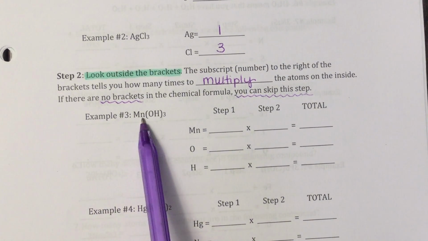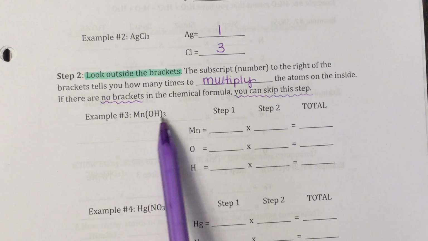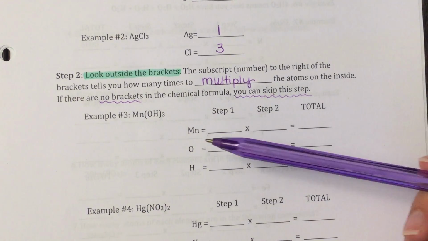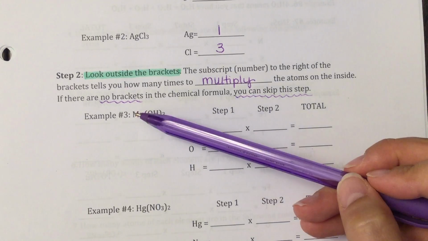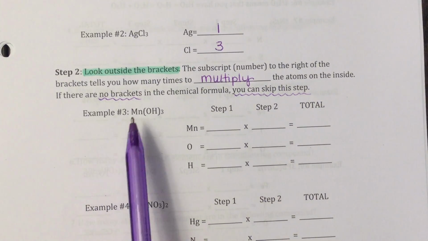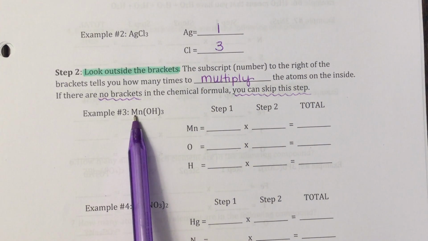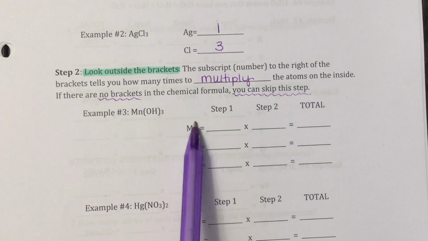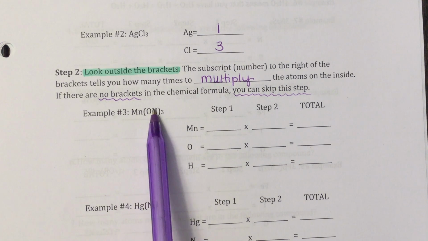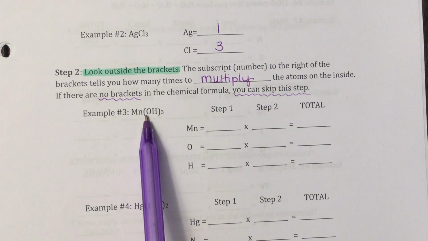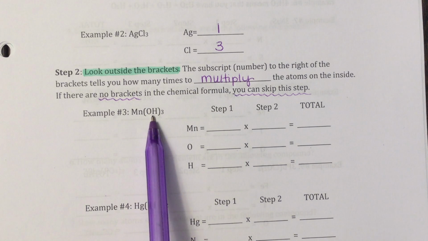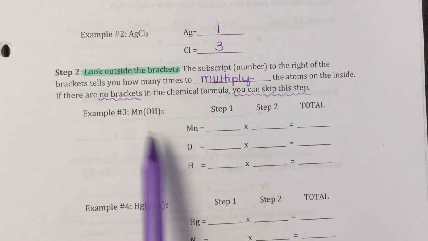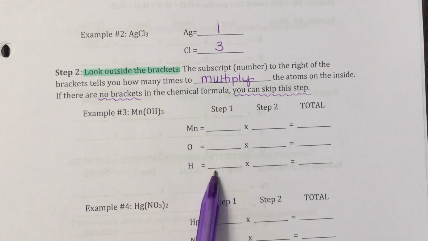So here we have Mn(OH)3. The first thing I would do is write out my elements, and I start with how many capital letters. So the first capital letter I have is M, next letter is lowercase n, so that's 1 element. My next capital letter is O. Next letter is also a capital letter, so that's a new element.